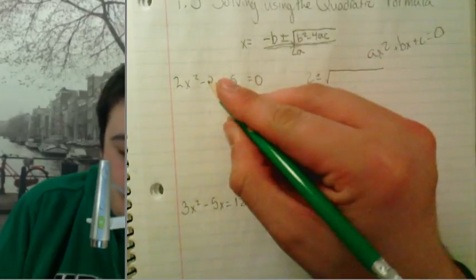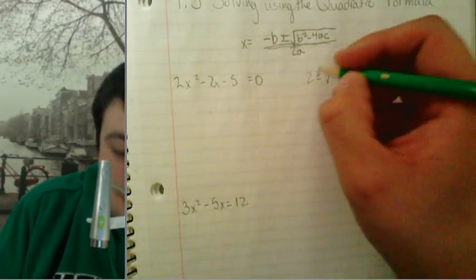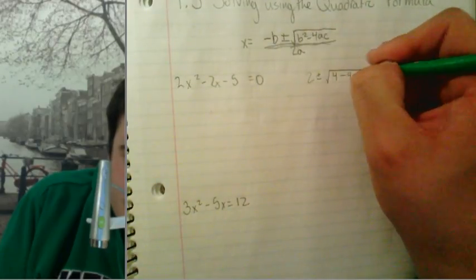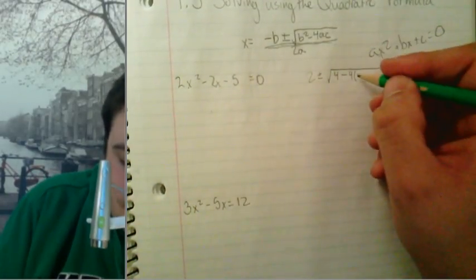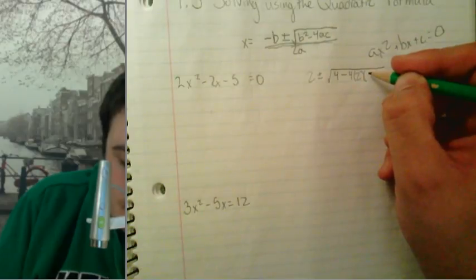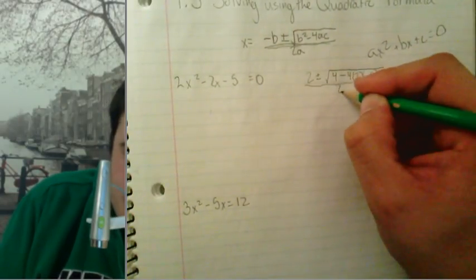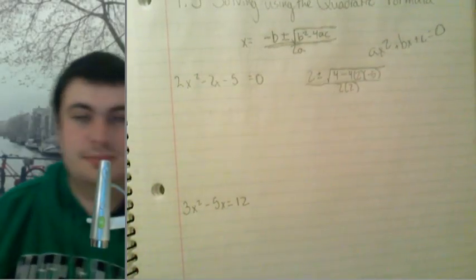B is negative 2, so negative 2 squared gives us 4, minus 4ac, so 4 times 2 times negative 5, all over 2 times a, which is 2 times 2.